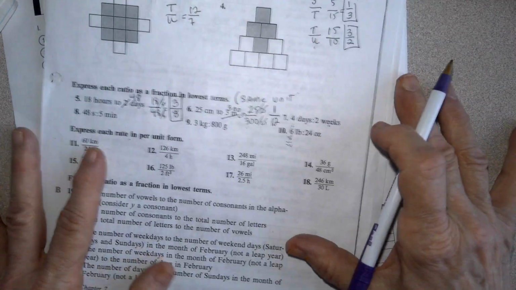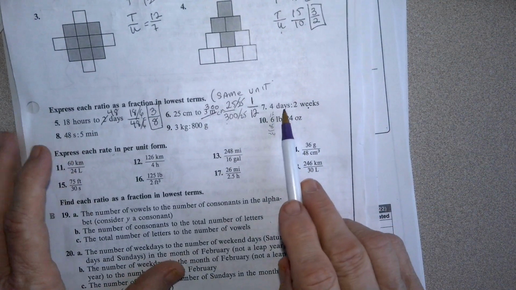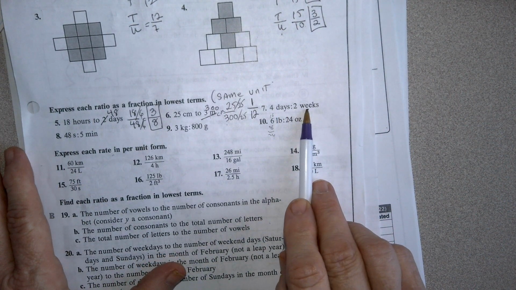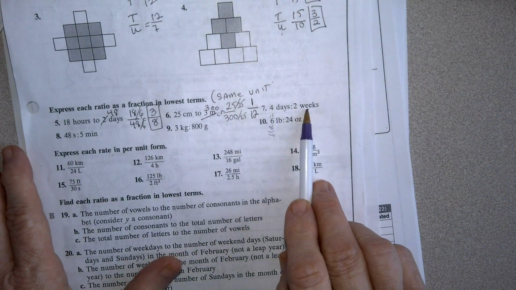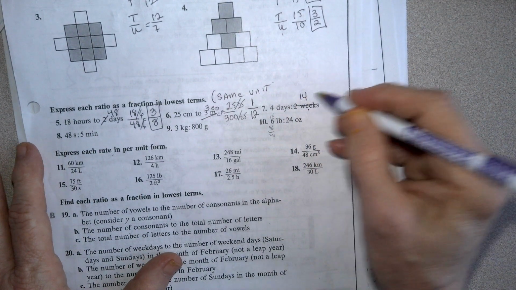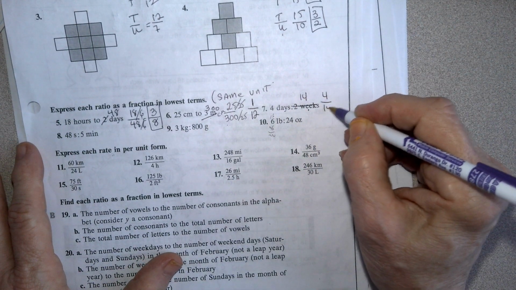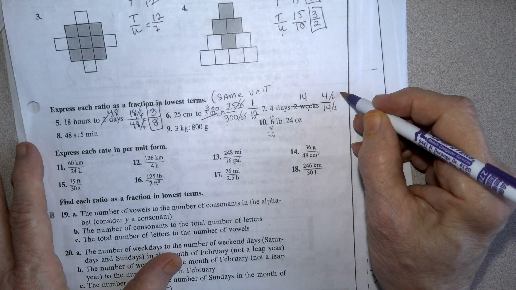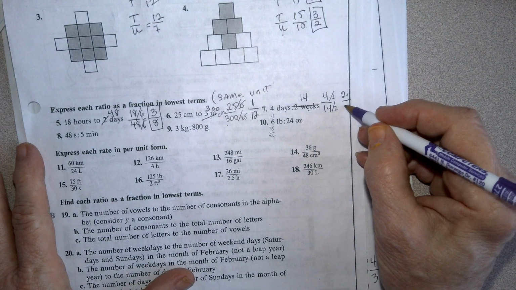Right, then, who knows if I'm going to put the days into weeks or the weeks into days? Weeks into days. How many days are in 2 weeks? 14. So it's going to be 14 altogether. So it's 4 over 14 and reduce it by 2. So it's going to be 2 over 7.